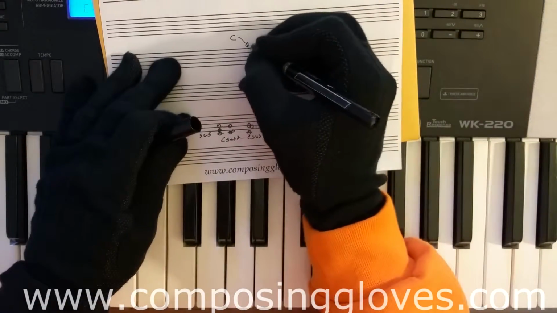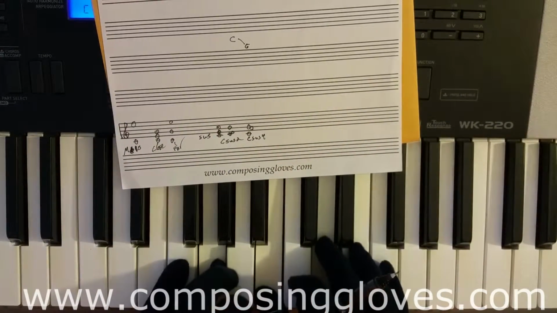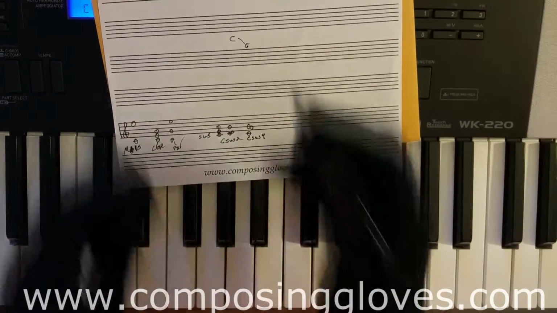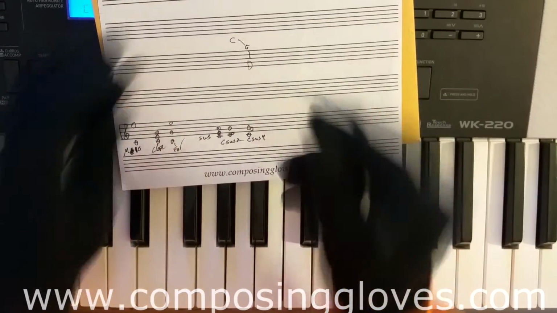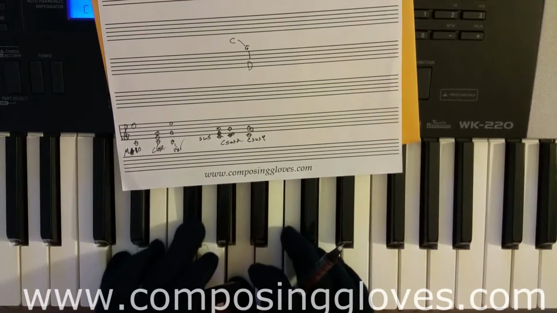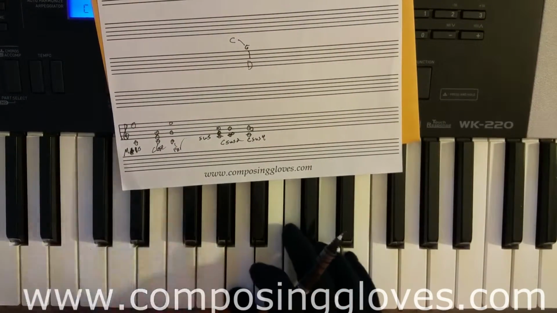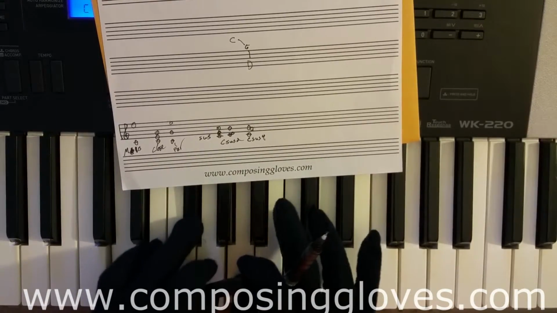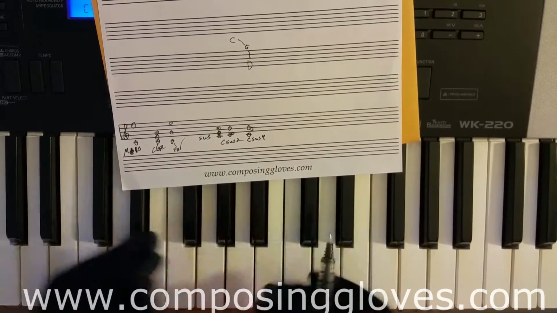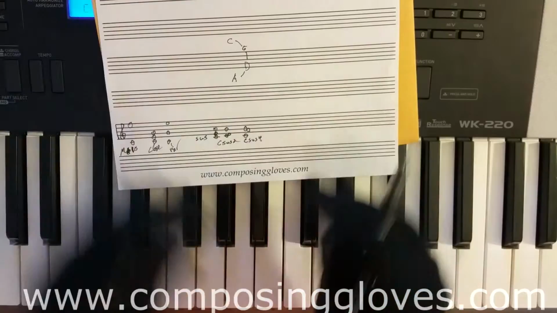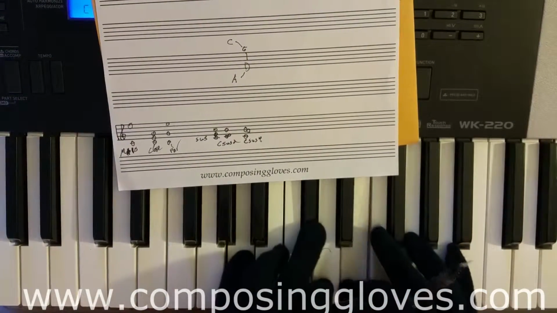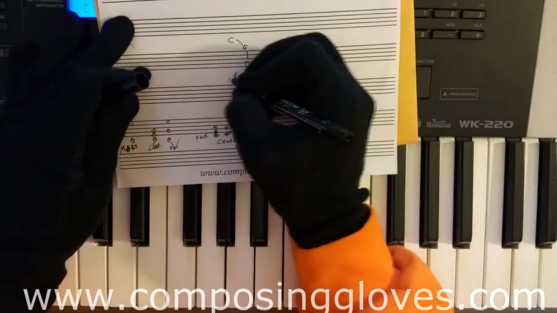Now we're in the G major scale, and the fifth in G is D. So we're going to D. We're playing major chords, remember? So we're changing our scales as we do this. D major, well, the fifth in that is A. So we have A, the fifth in that is E.